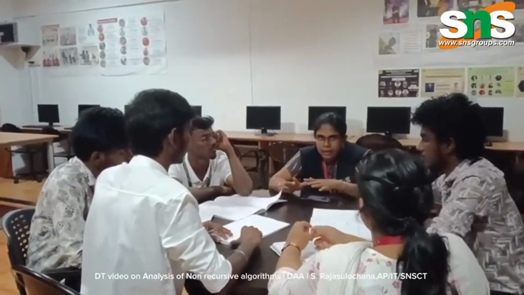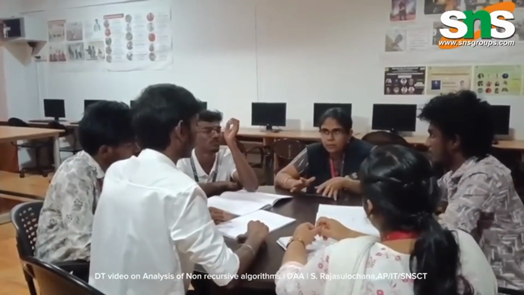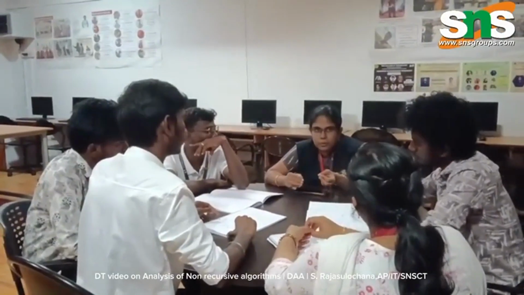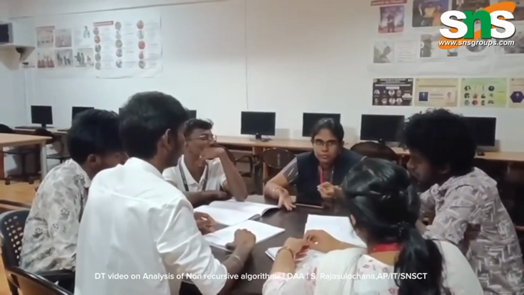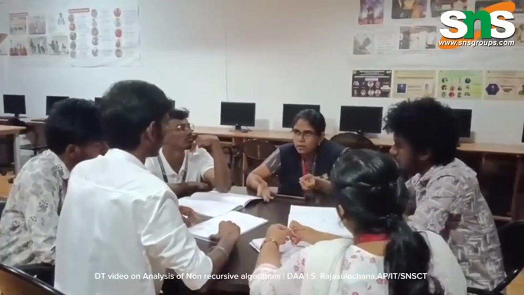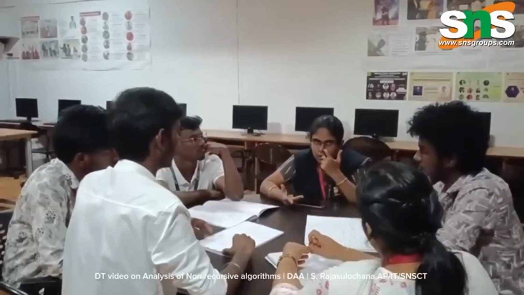Clear? So now we have understood the steps for solving a problem. If you want to analyze the time complexity or determine the order of growth, it varies from algorithm to algorithm. There are two types of algorithm: one is non-recursive, the other is recursive. There are various steps in solving a non-recursive algorithm.